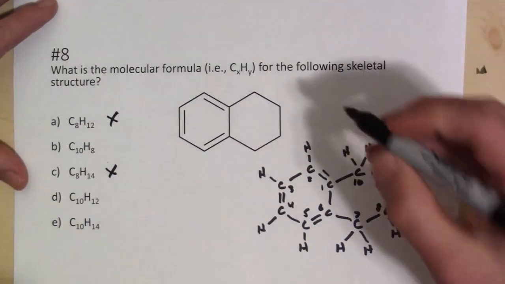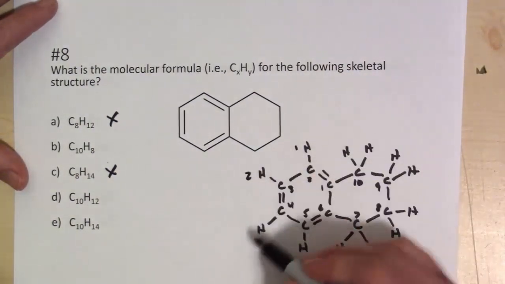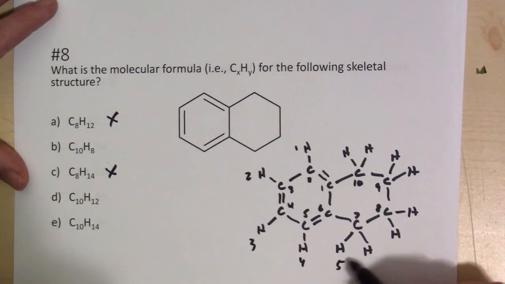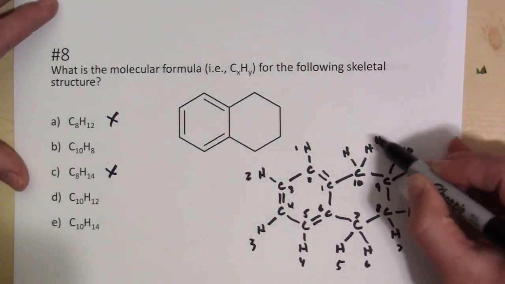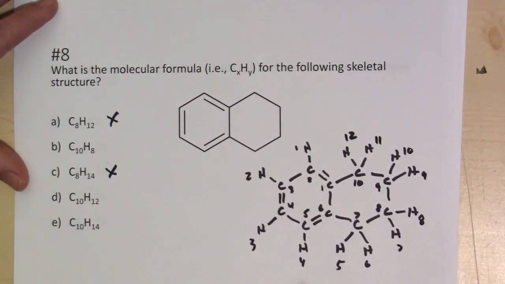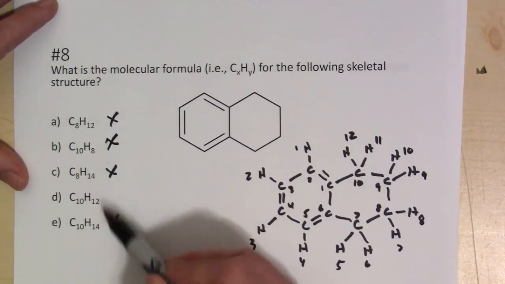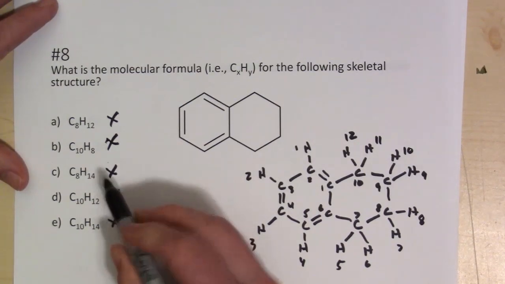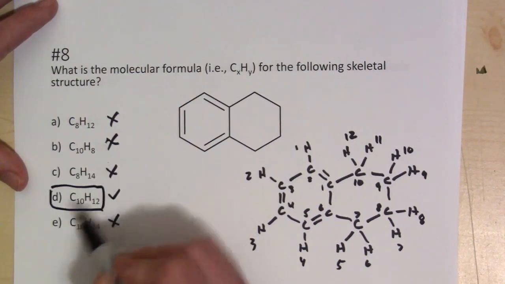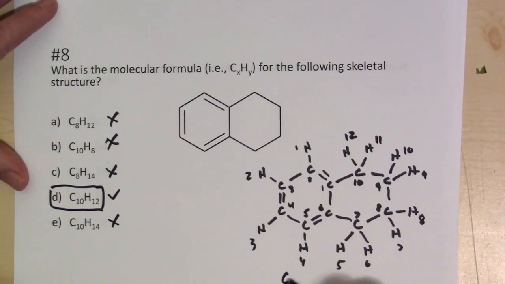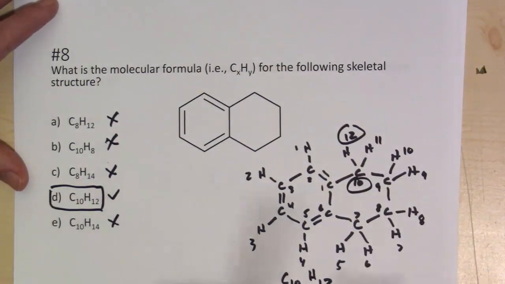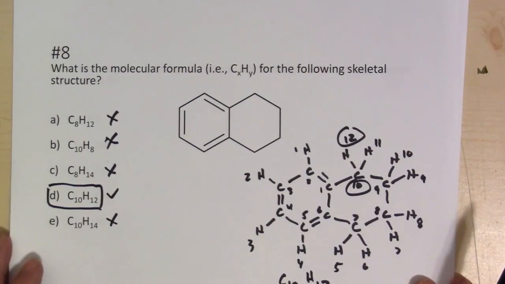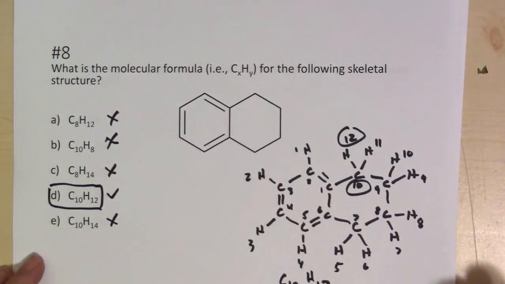But then if we count the number of hydrogens, 1, 2, 3, 4, 5, 6, 7, 8, 9, 10, 11, and 12. So that eliminates B and E. That leaves us with D. We see here that we have 10 carbons and 12 hydrogens, so that matches with answer choice D. So that is the molecular formula given this skeletal structure.